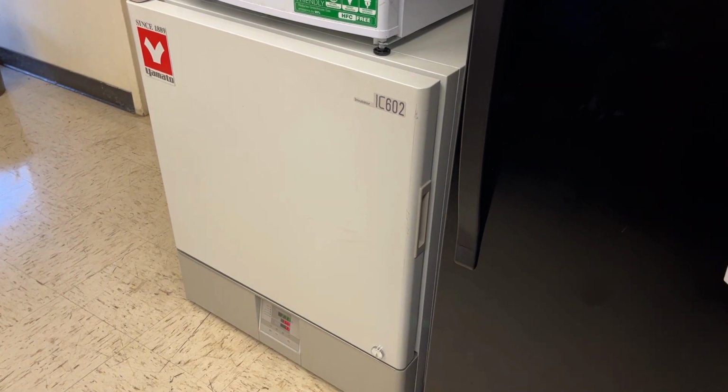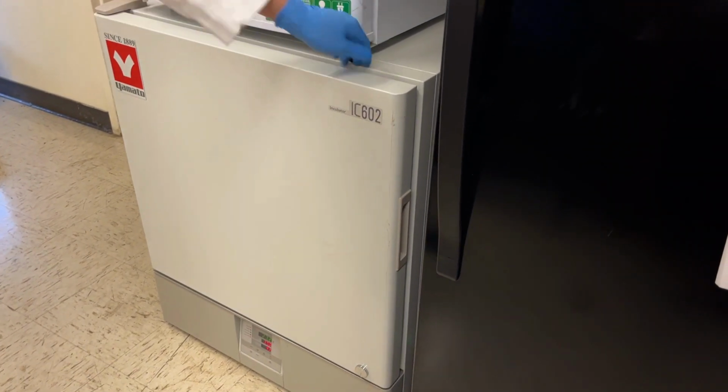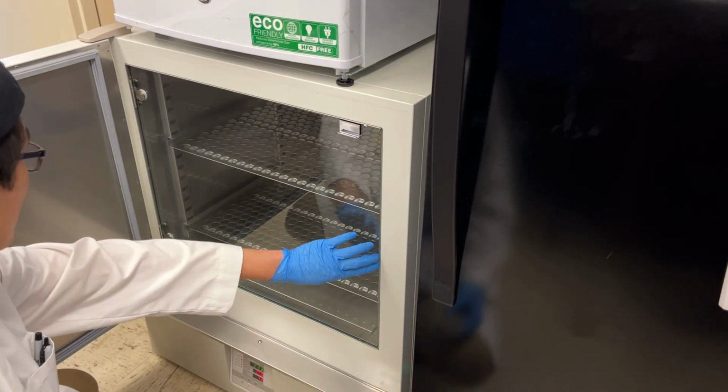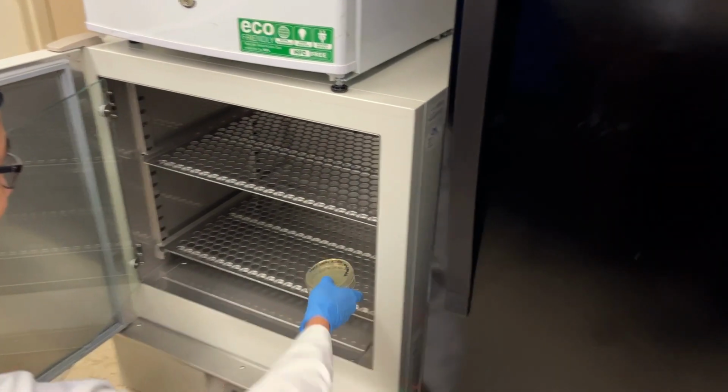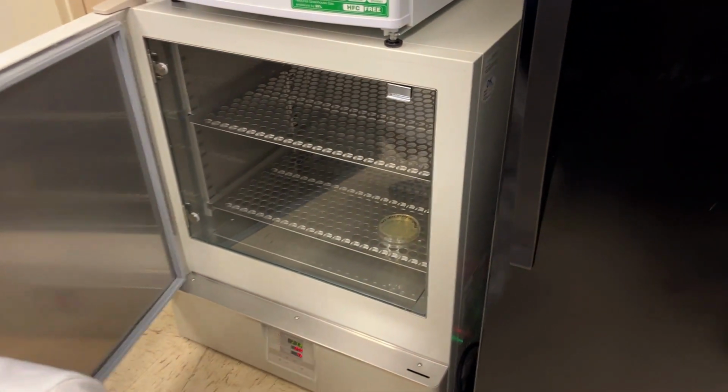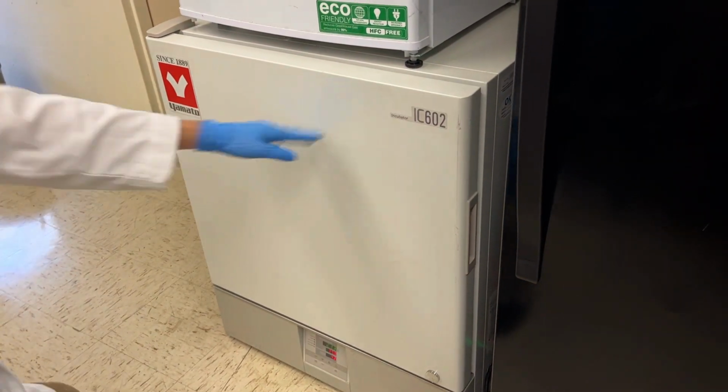These plates are now ready for incubation. Simply walk them over to the incubator, set at 37 degrees Celsius. Place your plates in there. Make sure that they are lid down, always lid down because of the condensation. And we'll see these tomorrow, crossing our fingers.